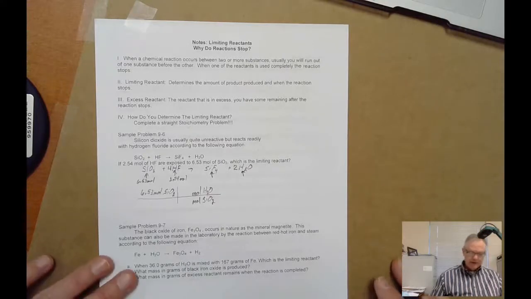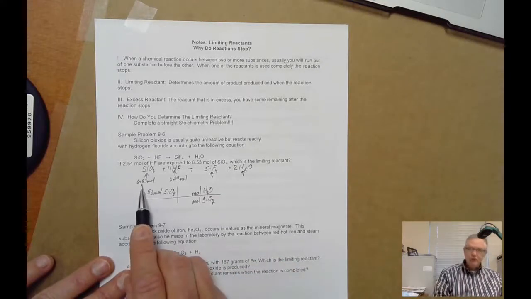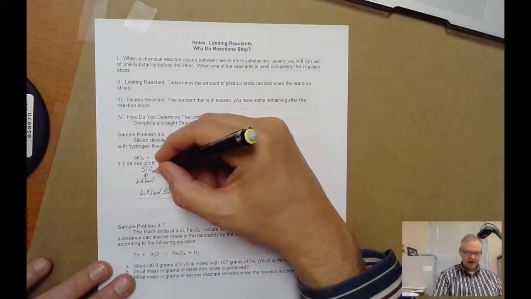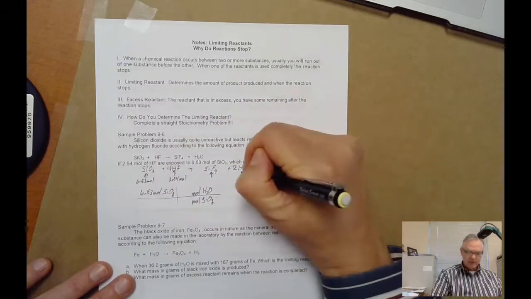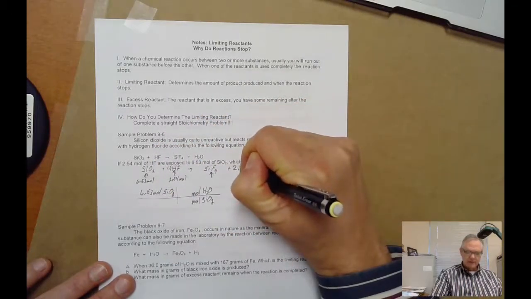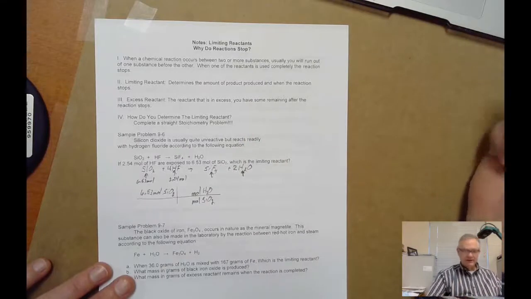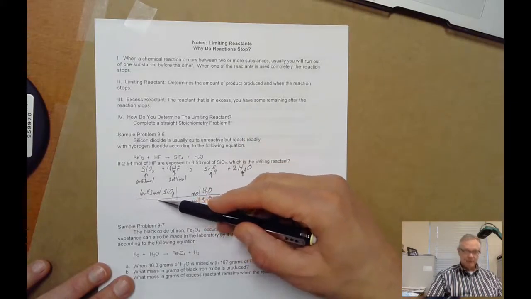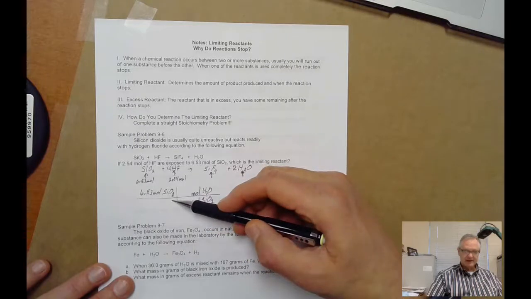So I'm going to go ahead and do a stoichiometry problem, and I'm going to work it out starting with my silicon dioxide, and I'm going to go to my water. And the way that we start this out is just simply write down what is given, 6.53 moles of the silicon dioxide.